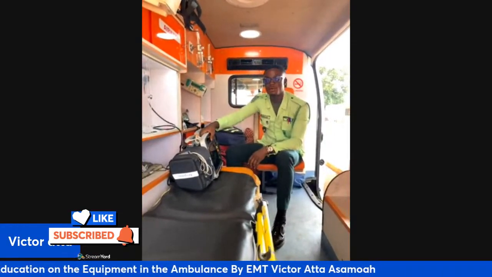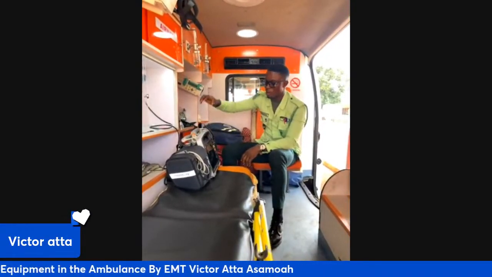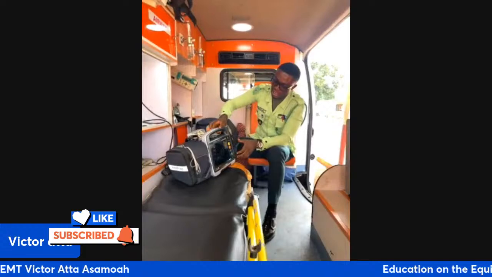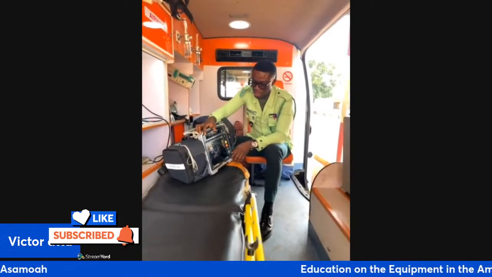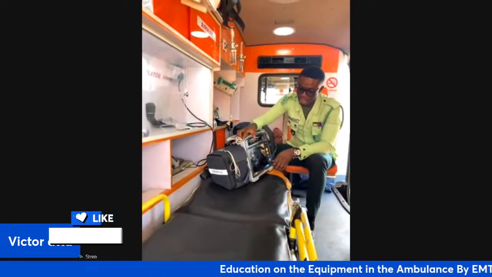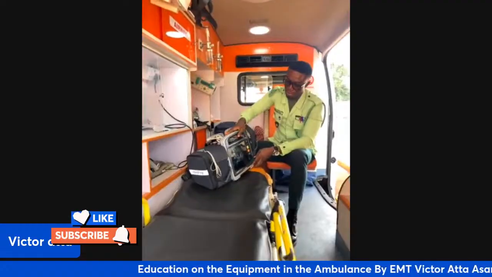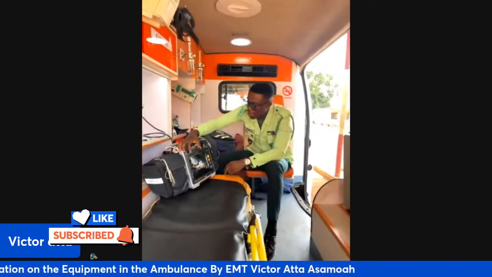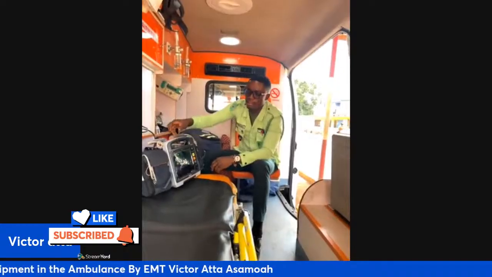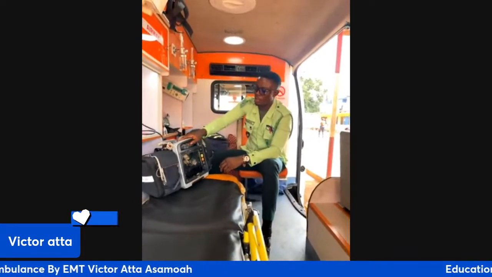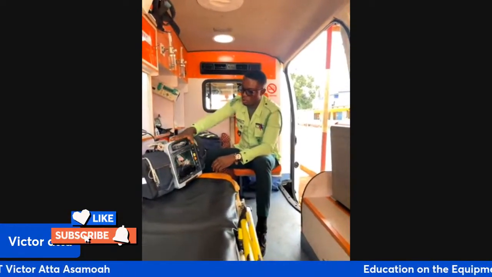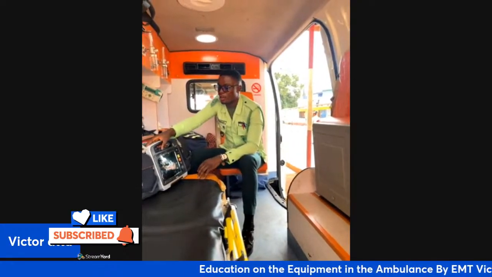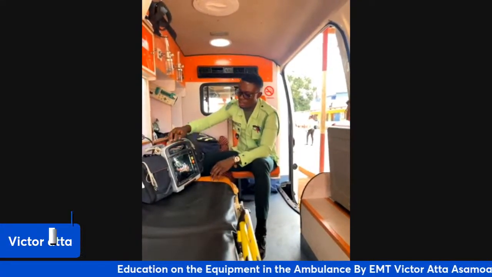So today we'll be learning something about our patient's cardiac monitor, and it also serves at the same time as an AED. So we have here the Mindray Bernhard D60 patient's cardiac monitor, and it contains all the vital signs, so it records all the vital signs when you are taking care of a patient.